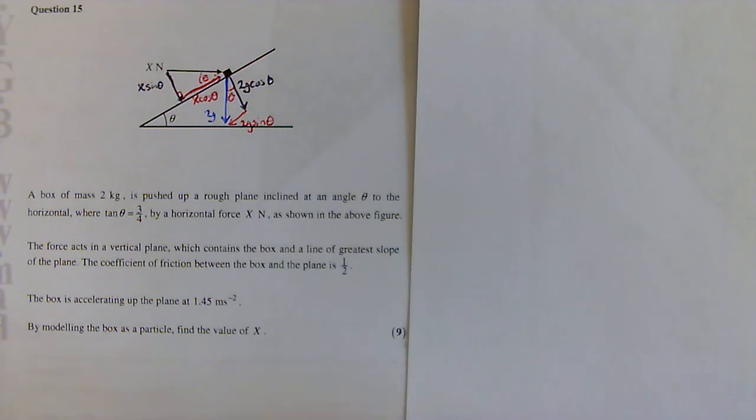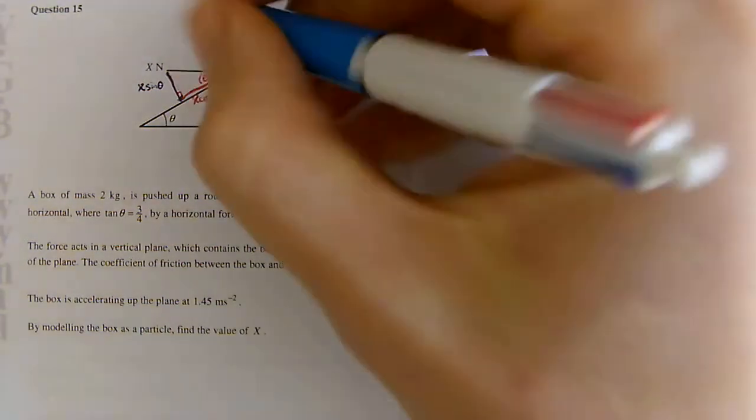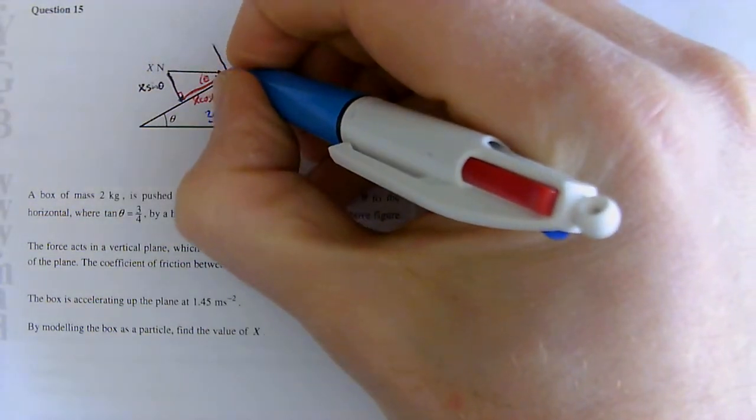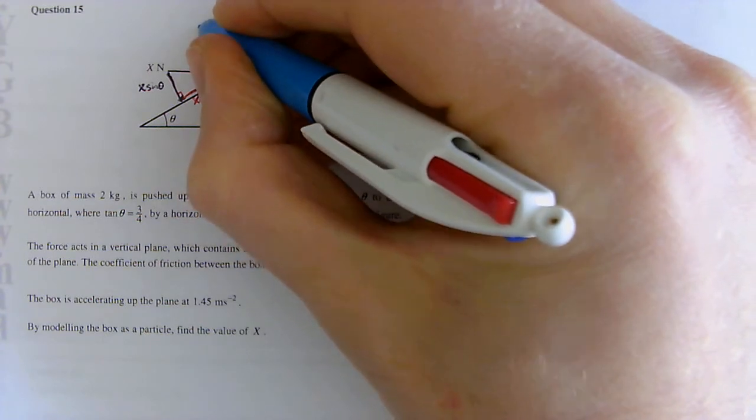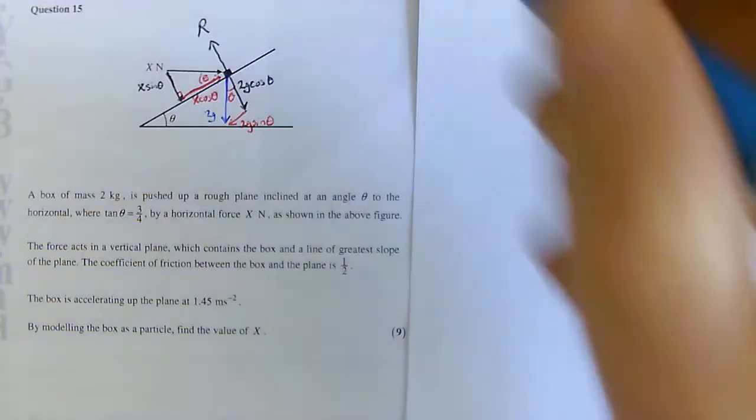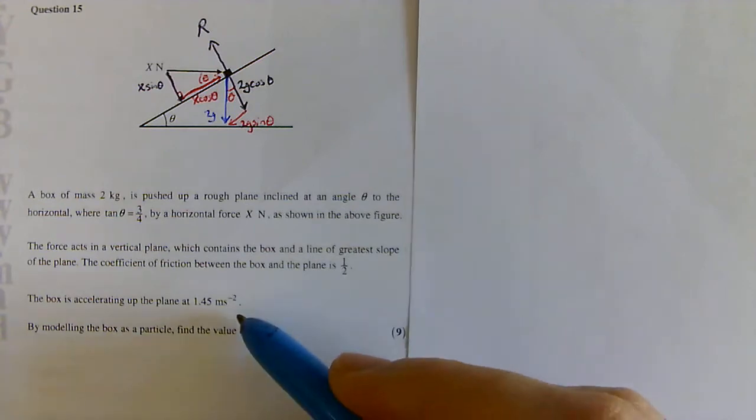The other forces that are going to operate on this are my reaction force, which is going to operate perpendicular to the plane, and we also know that it is accelerating up the plane, so the friction must be acting downwards parallel to the plane.